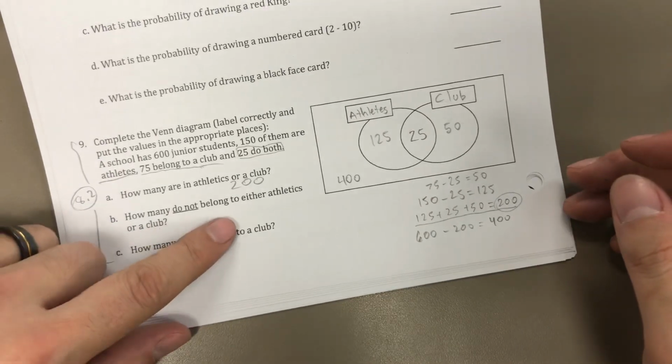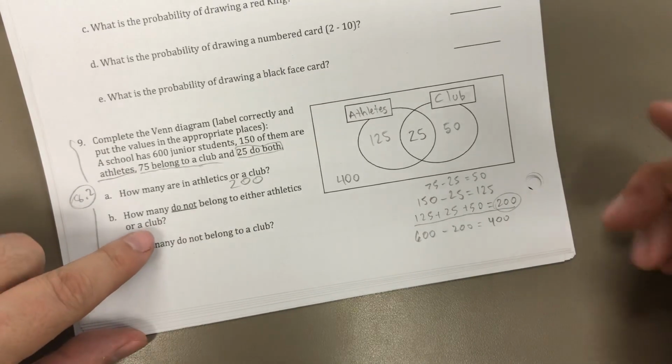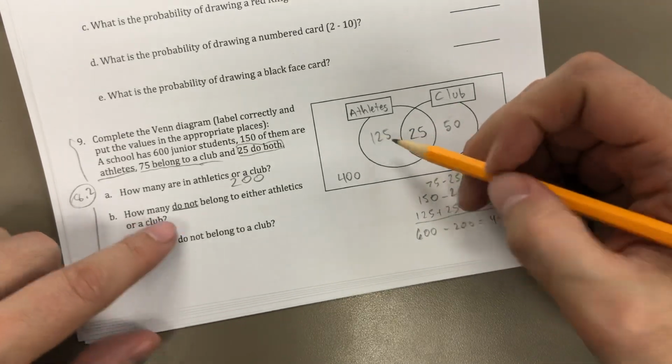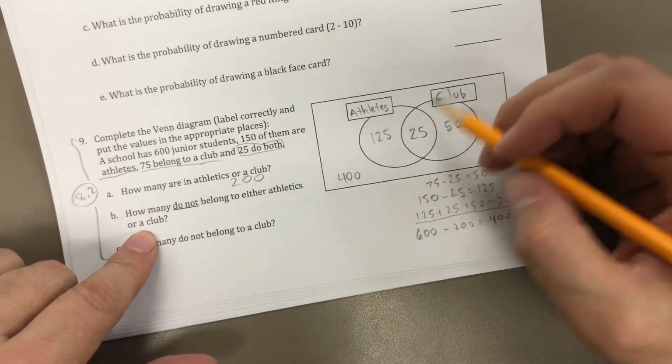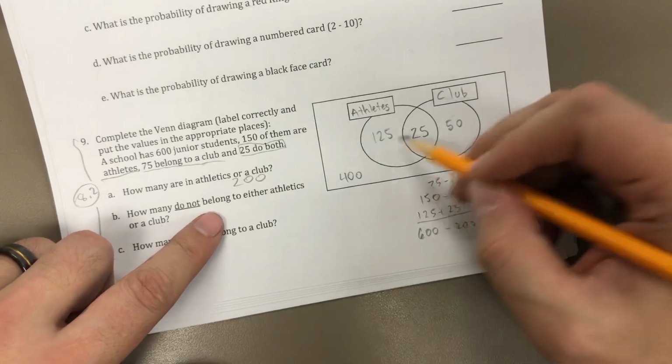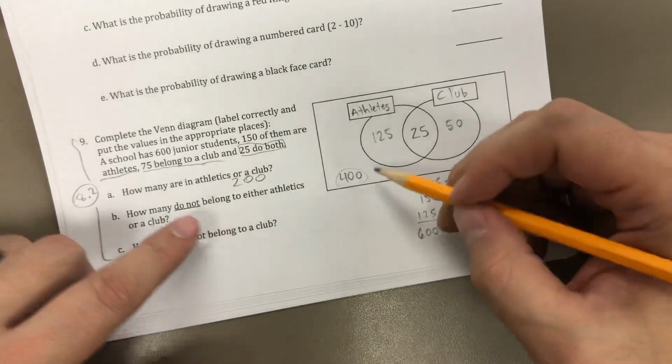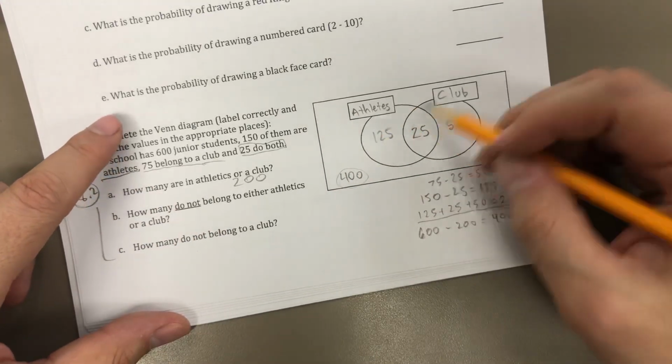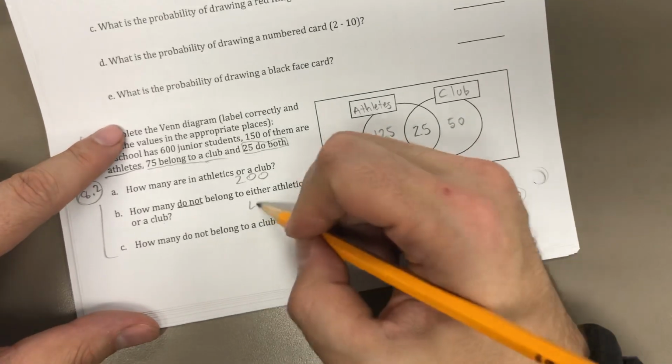How many students do not belong to either athletics or clubs? So are the students that are in athletics in either athletics or clubs? Yeah, all these students are in either athletics or clubs. So it's just this number out here, the ones that aren't in the athlete circle or in the club circle. So that's going to be 400 students.